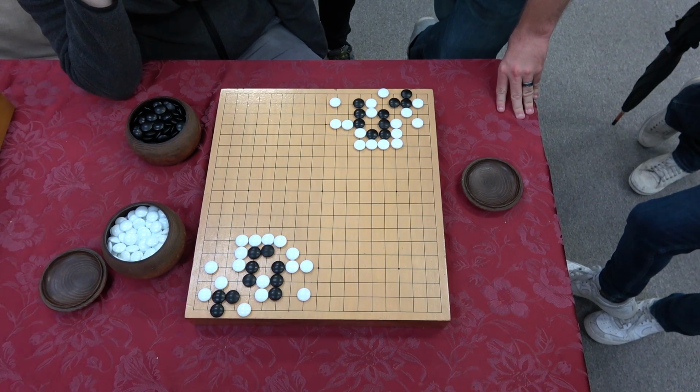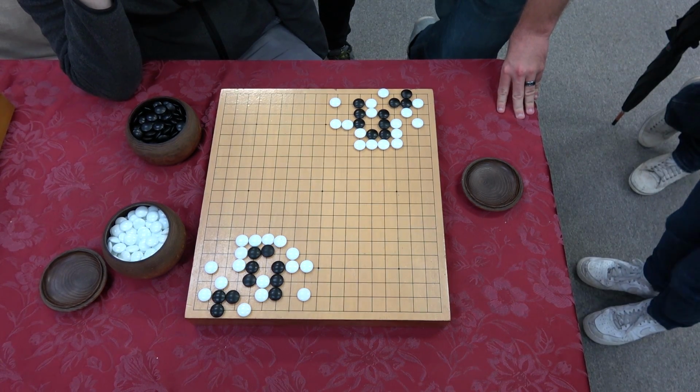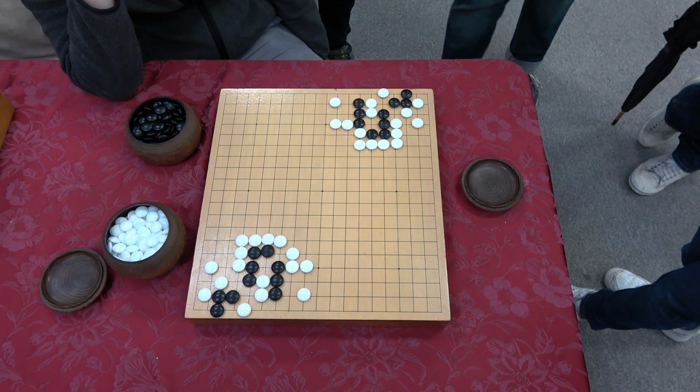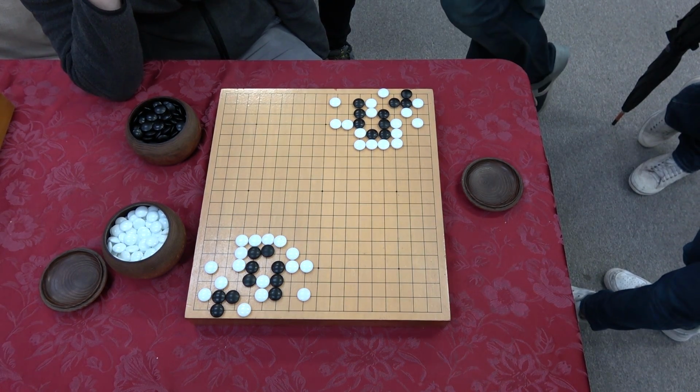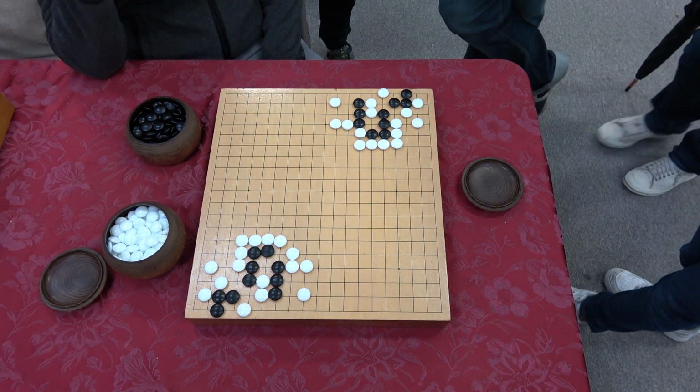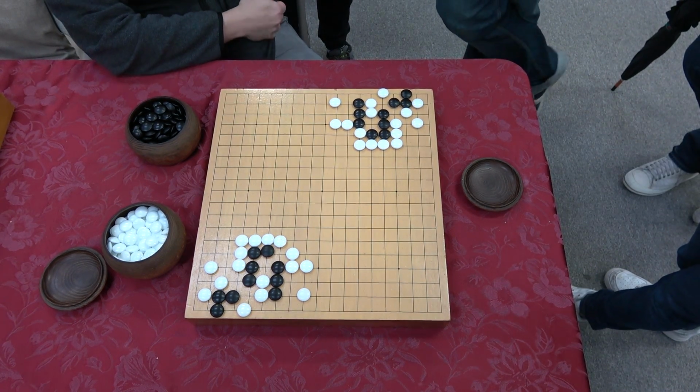All right, so do we have any ideas for what black should do here? Can black bring some magic? Because black looks like he's in trouble. Black should resign. I mean, that's the Black magic. But no.